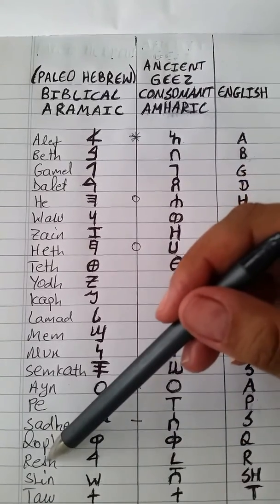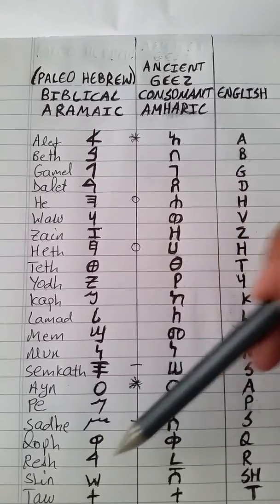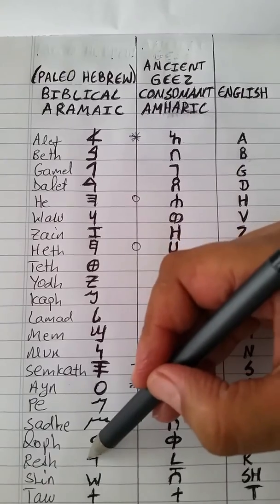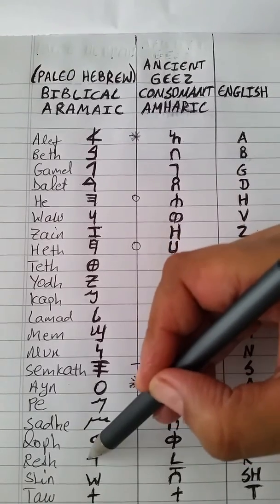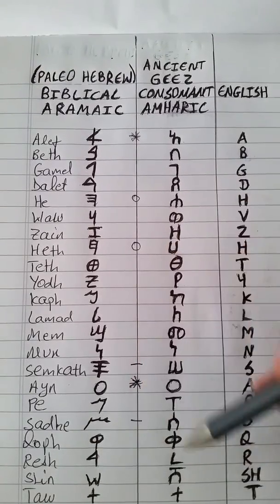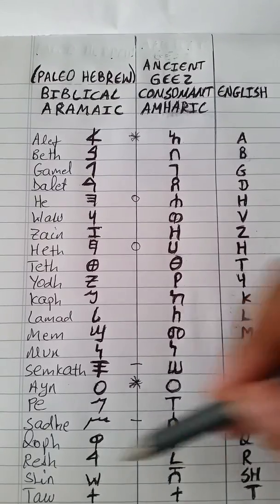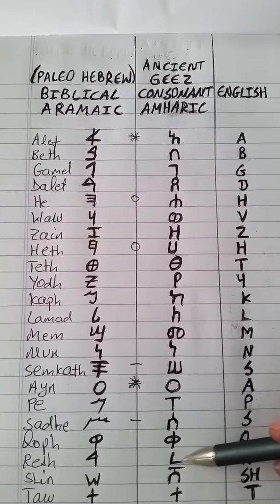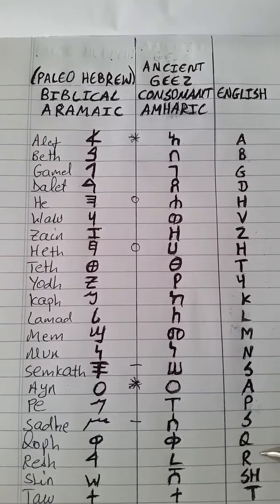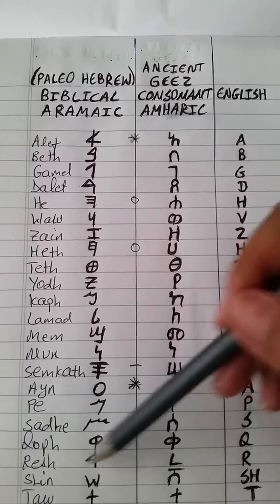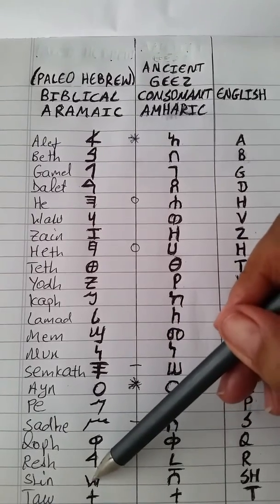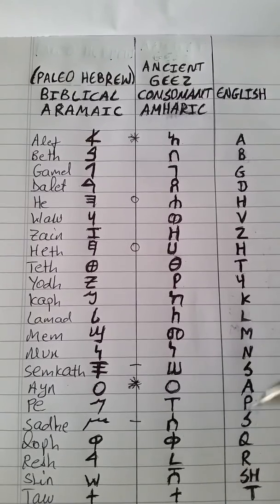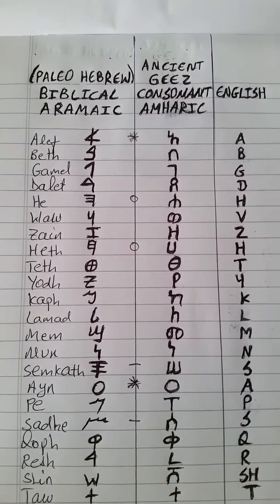Then the next alphabet is Resh with the symbol, and Ra in Amharic or Ge'ez. If you see this part of the Resh, and you see this part upward, it becomes the same, which is R in English. Then we have Shin with this representation, and Sha in Amharic or Ge'ez, which is SH in English.